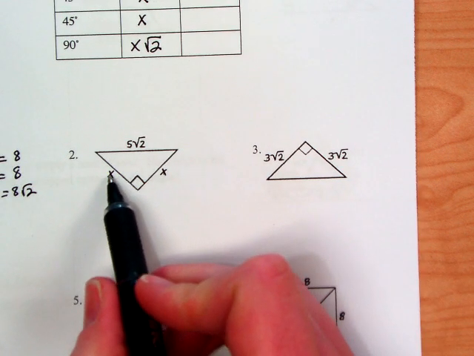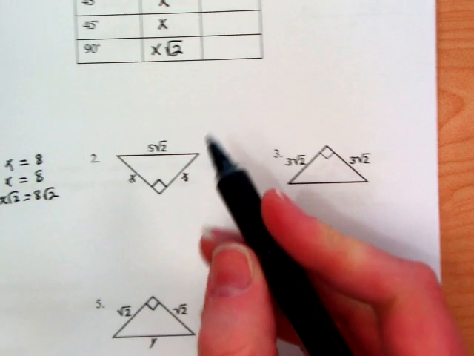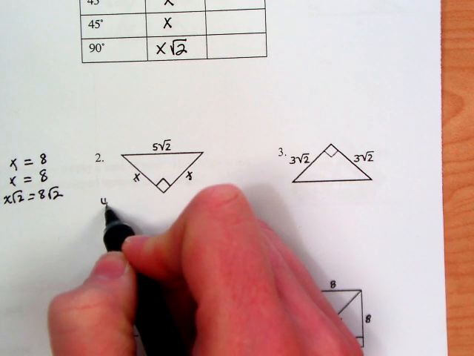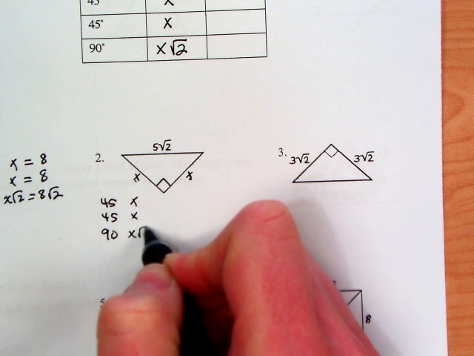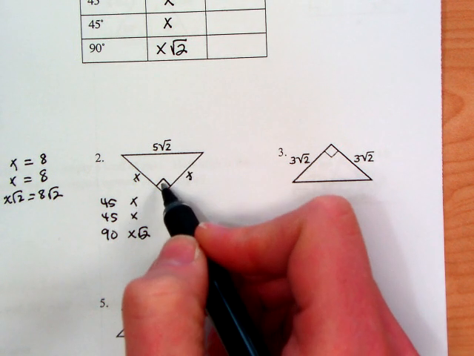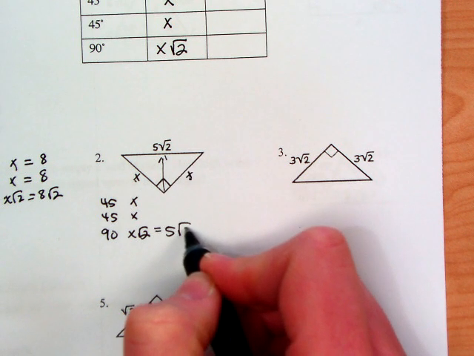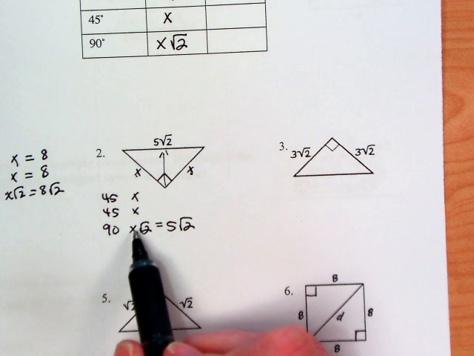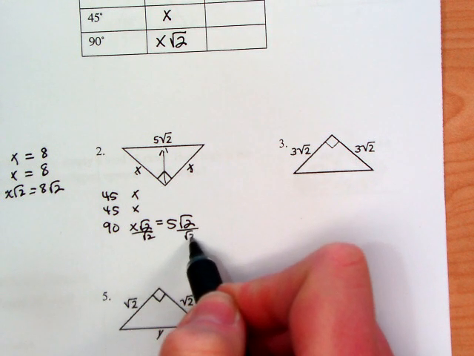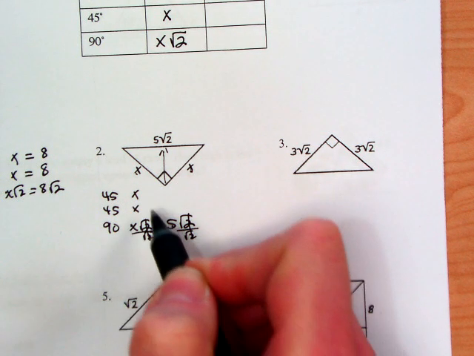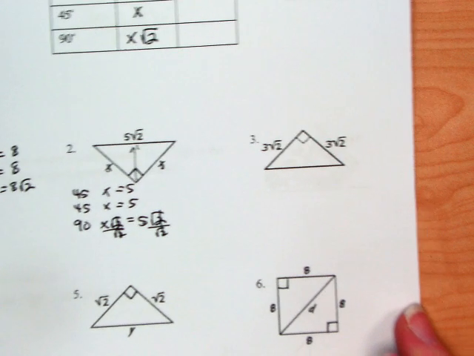I've got an x and x. This time I don't know the sides, but I know the hypotenuse. So I'm going to go 45, 45, 90. X, x, x square root of 2. This time I know the hypotenuse. I don't know these two. And then I can figure out what x is. I take off the square root of 2, and so now I know my x is 5. That means those sides are 5s. Next one.